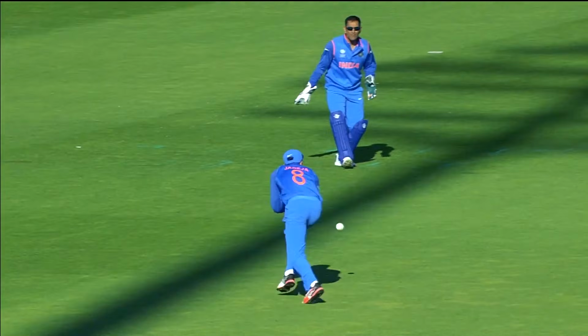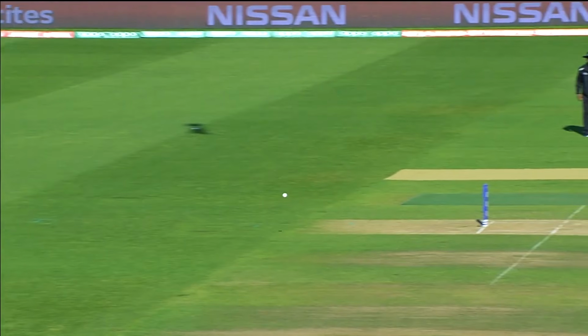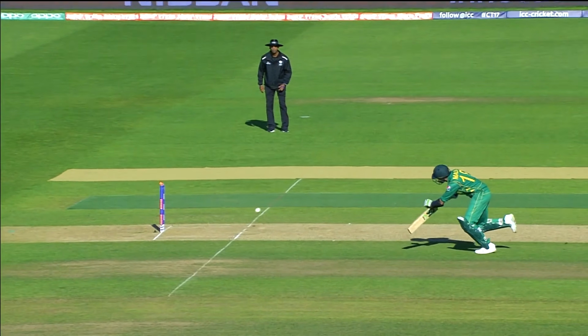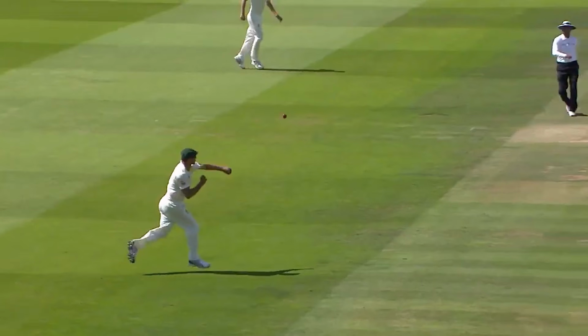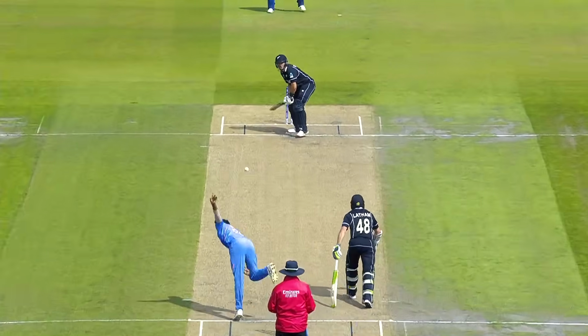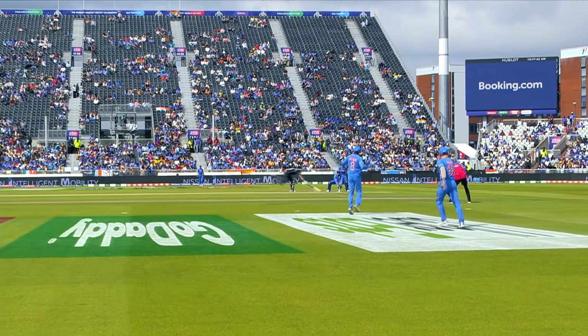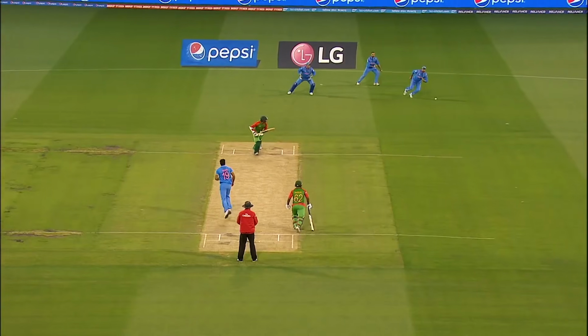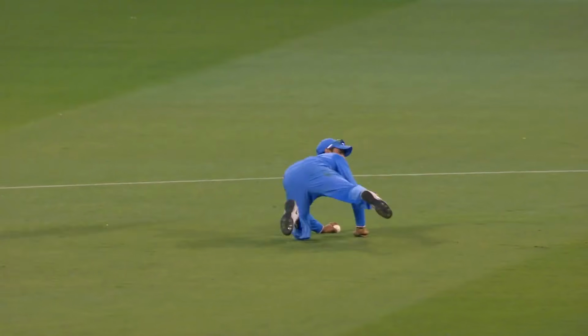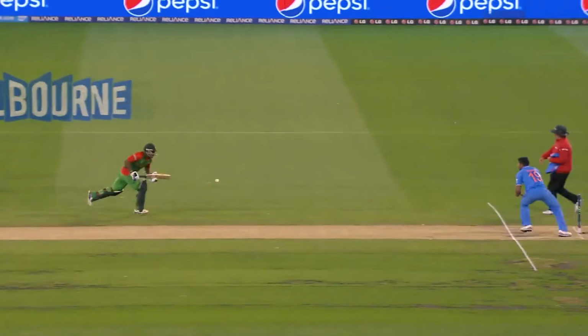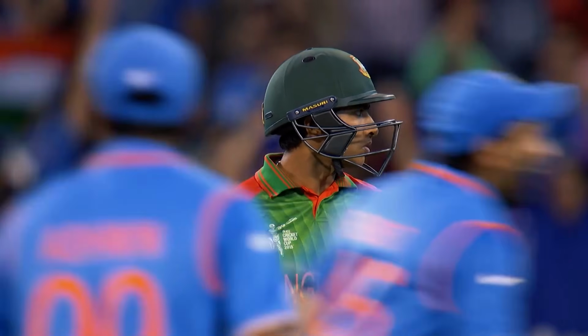Now let's talk about the run out, which is often the result of a terrible misunderstanding between two batters. A run out occurs when a fielder dislodges the bails with the ball while the batter is outside their crease and attempting a run. It's a test of speed, accuracy and communication. If you hesitate for even a split second, you're in trouble. Communication is key here. If one batter screams yes and the other says no, someone is probably going to end up at the same end of the pitch, looking very silly.